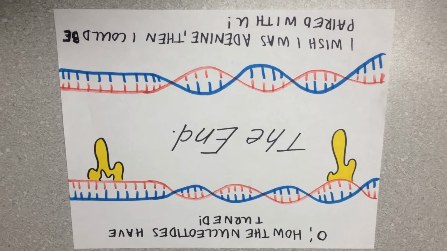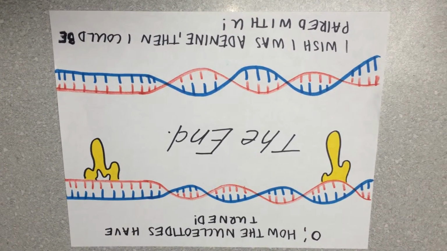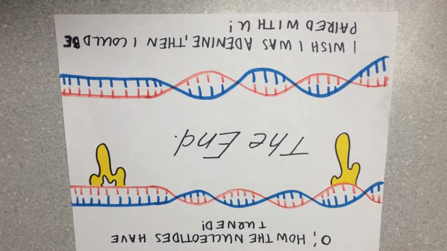After the process of DNA formation is complete, you have two new double helixes that are partially new and partially old.